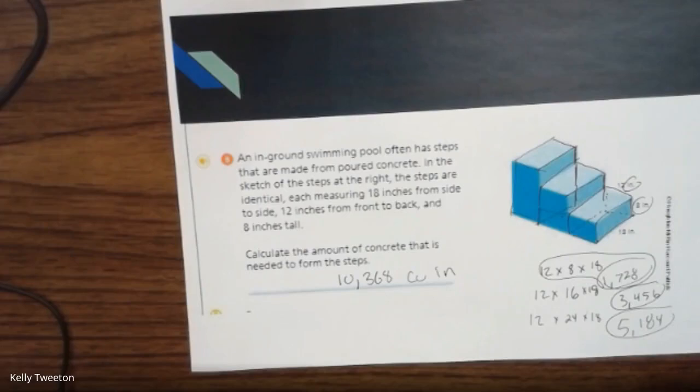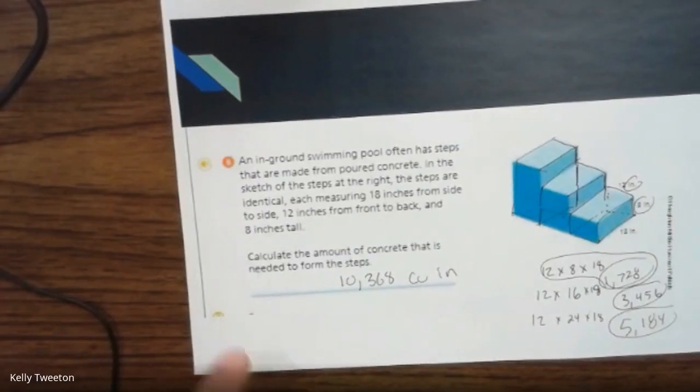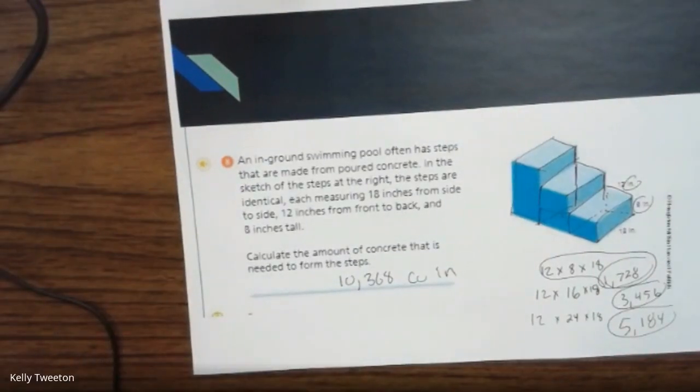But don't try to order that much from the concrete company because they want how many cubic yards you have, which would be a whole new way of doing it, and I won't tell you now. But if you ever want to know, let me know and I can teach you, because concrete is measured in cubic yards when you order it.